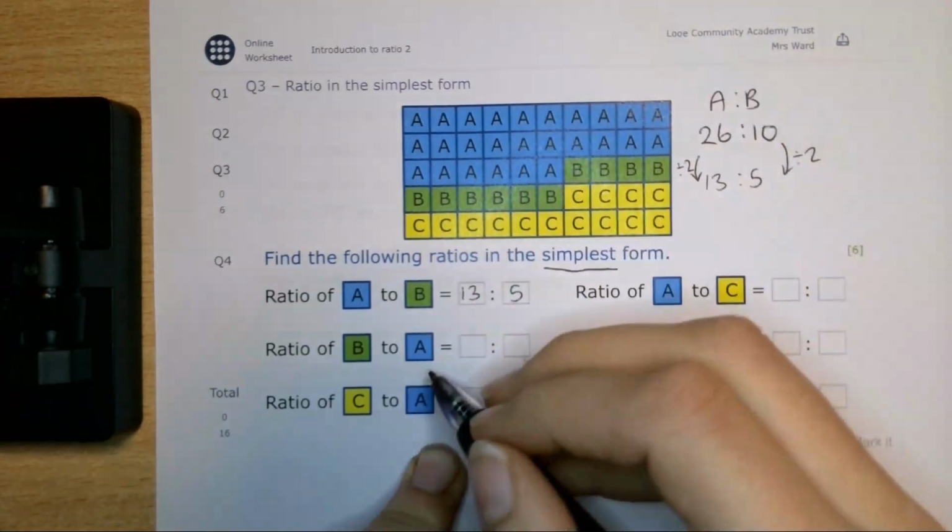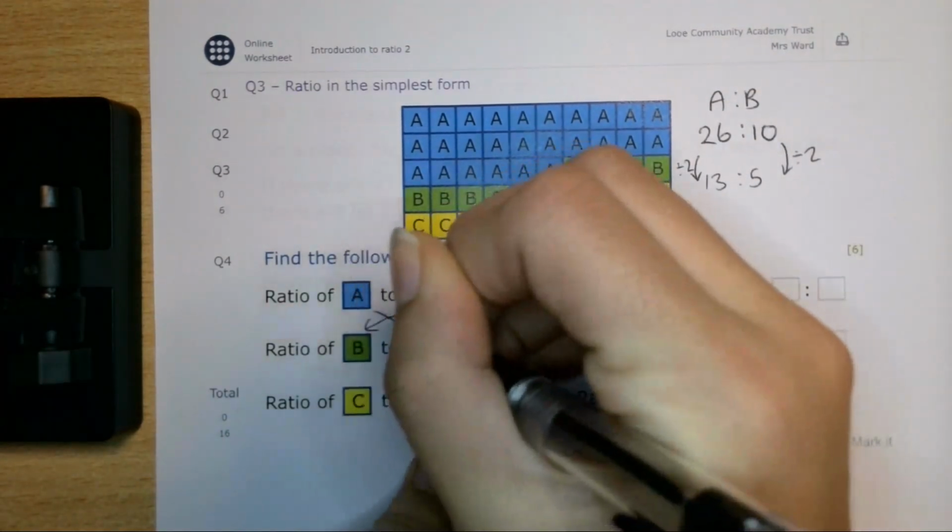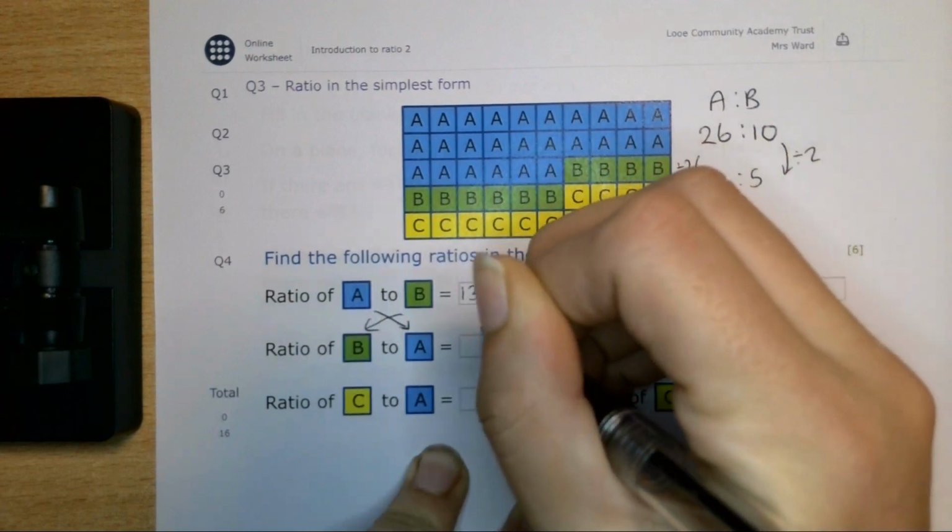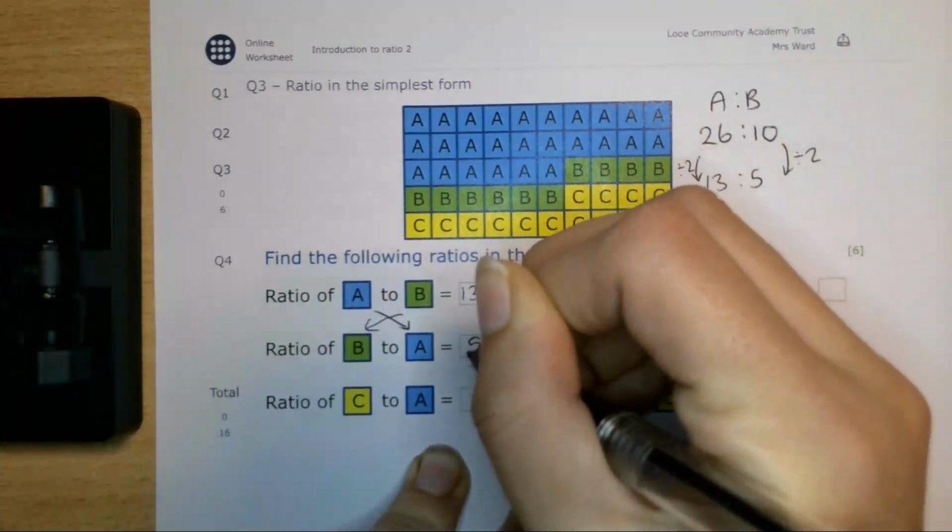B to A, I'm switching them around. So all I have to do, switch those around. 5 to 13.